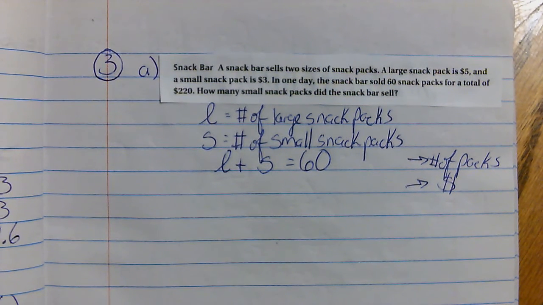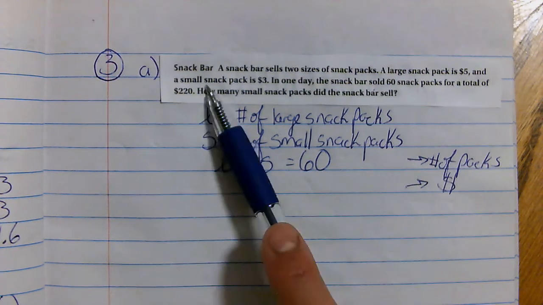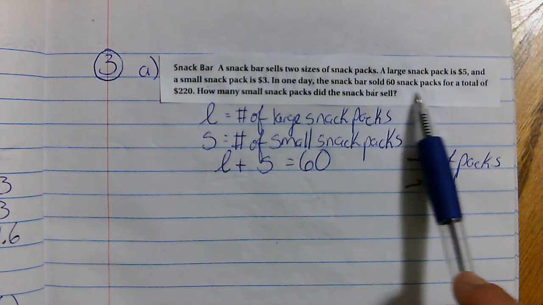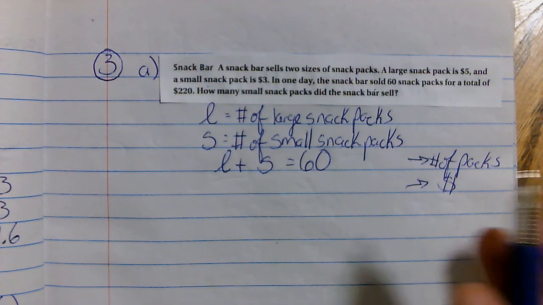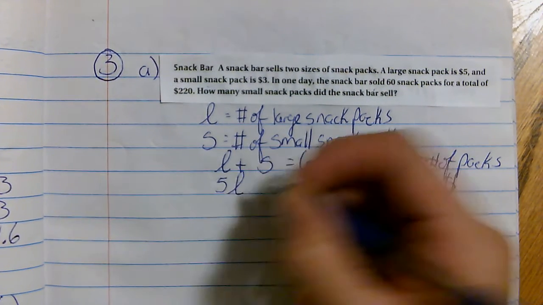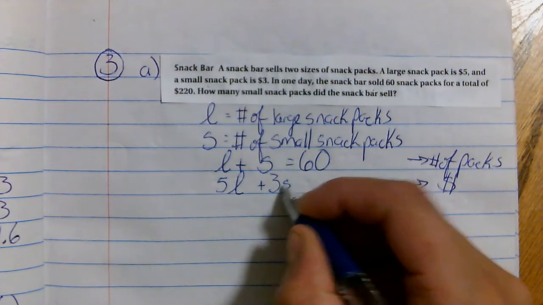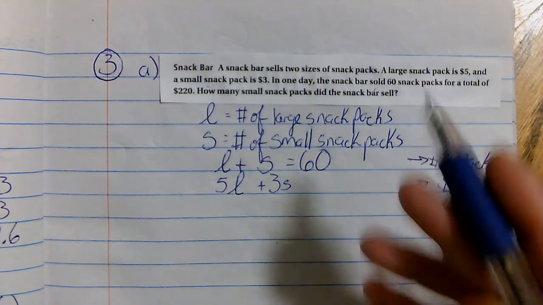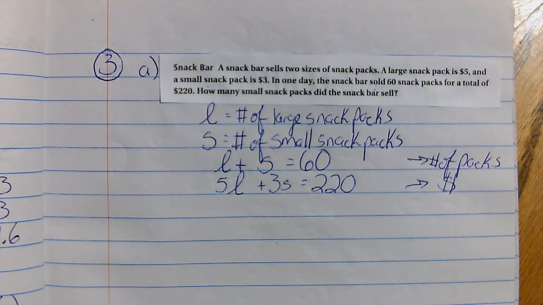The next one's going to deal all about the money. So it says that a large one costs $5 and a small one costs $3, and altogether they sold $220 during that day. So however many large ones I sold, I know that it was $5 for each one. And then the small one was $3 for each one. And if I added these together, that gives me $220. So those are my two equations.